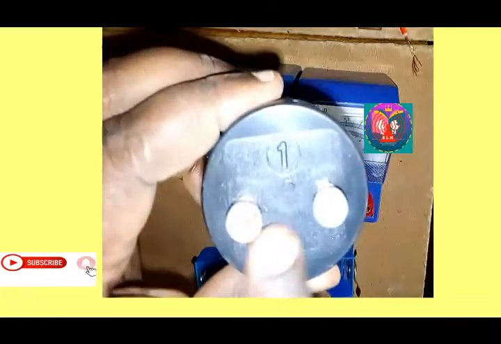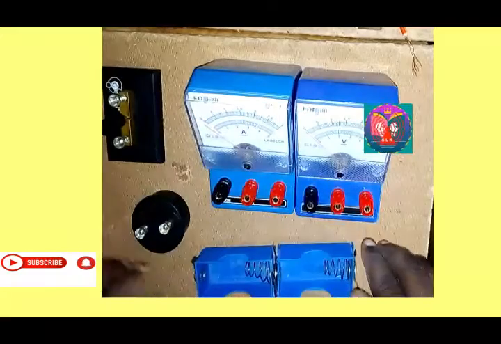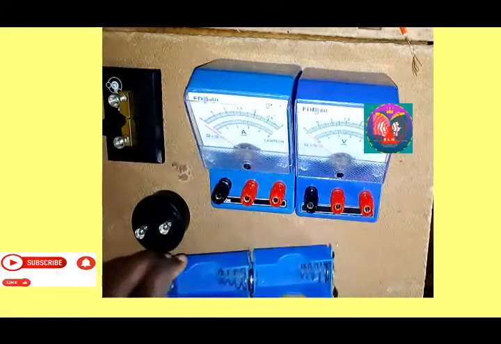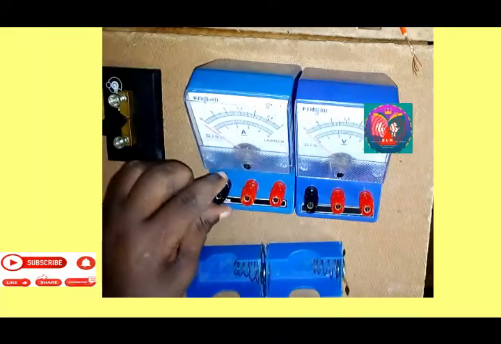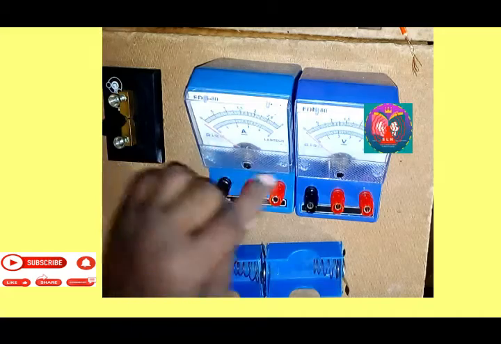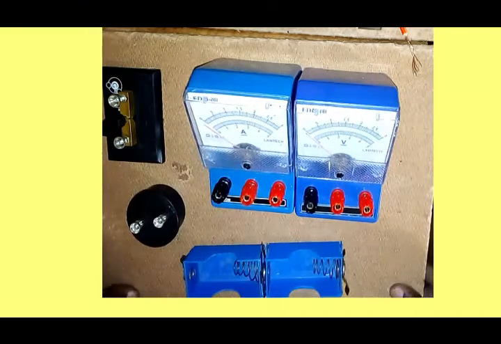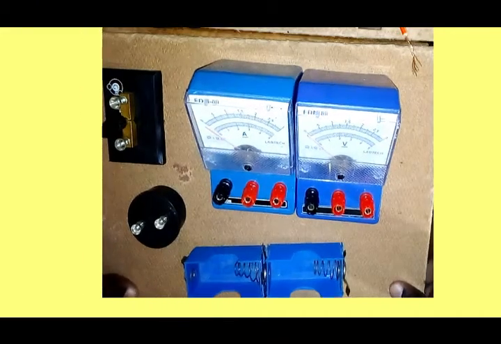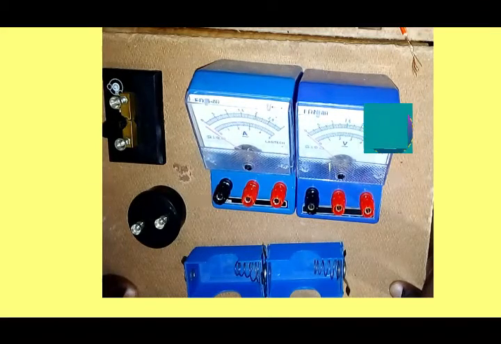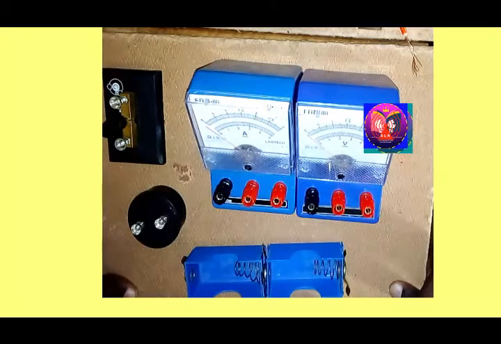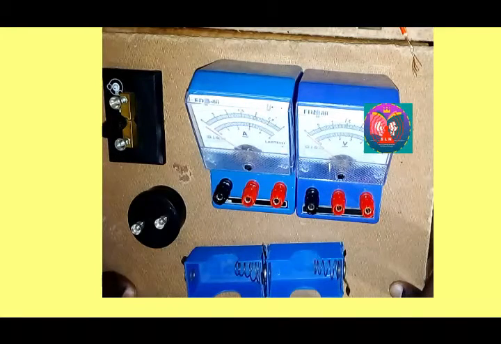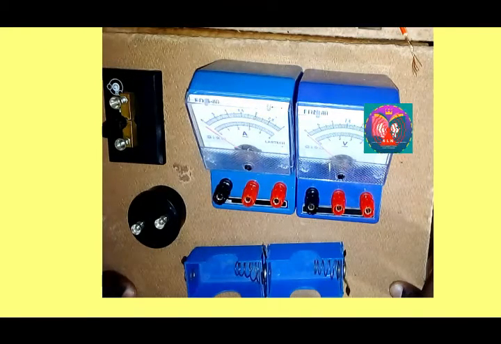So the apparatus which have a charge are the cell, the ammeter and the voltmeter. So in order to get a right connection, you have to consider that the positive of the cell should connect with the positive of the ammeter and the voltmeter.